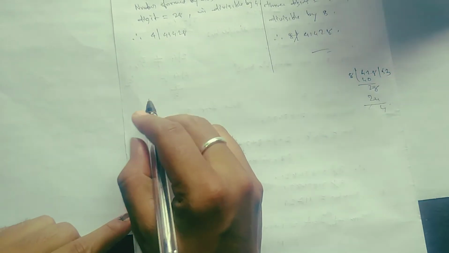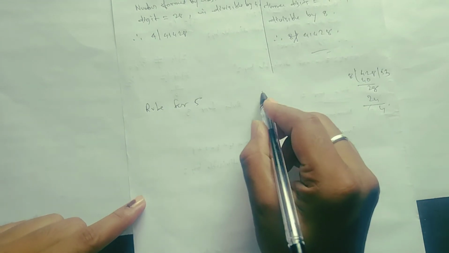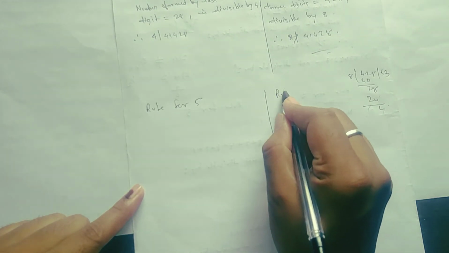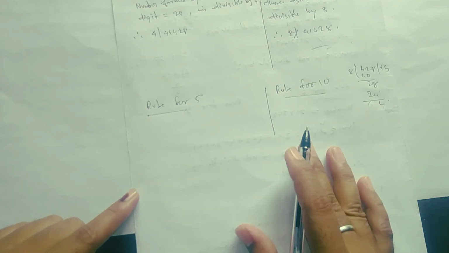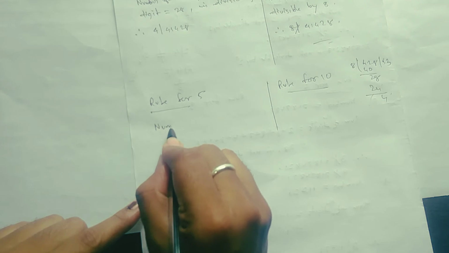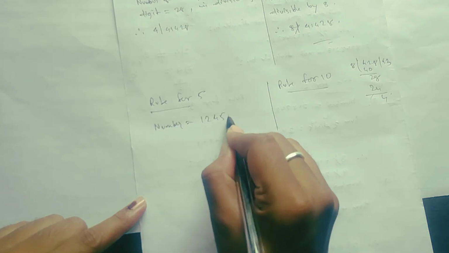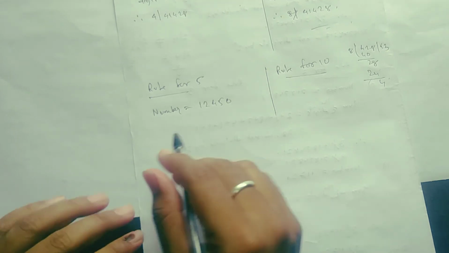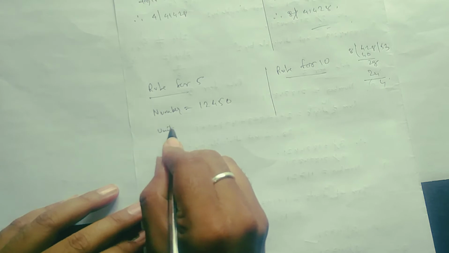Now rule for 5. Rule for 5 and rule for 10 we'll see together. So here the rule is that if we take a number, like 12450, in this case you need to check the unit digit.